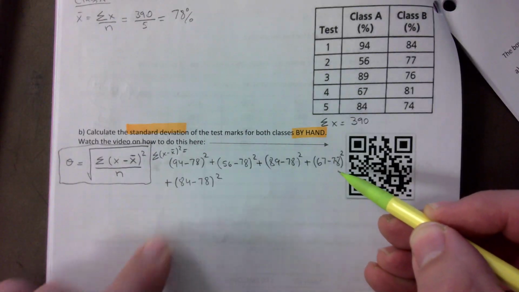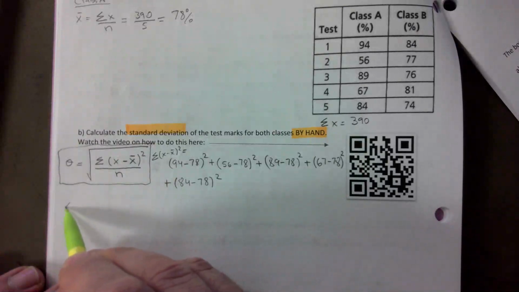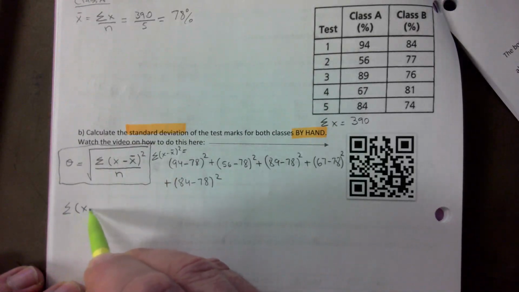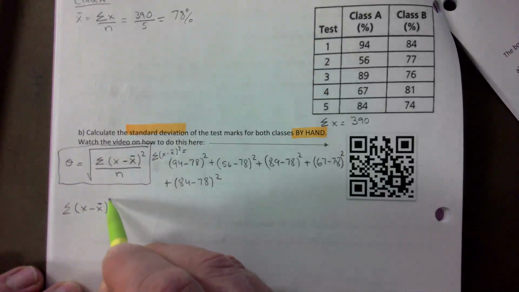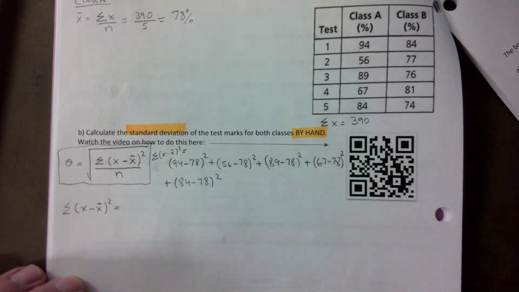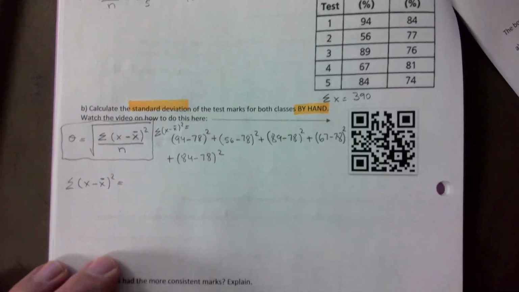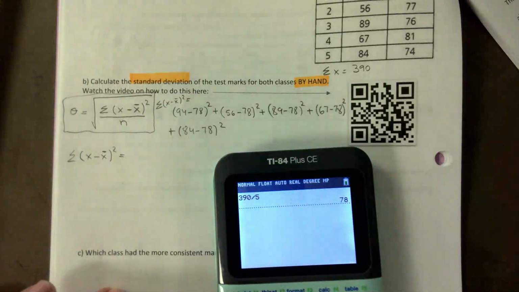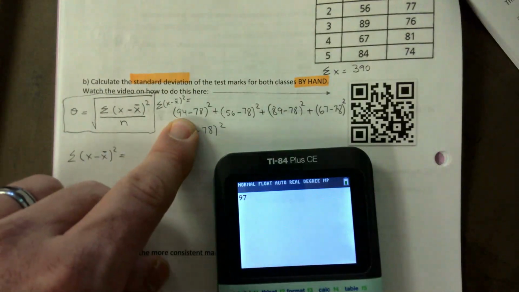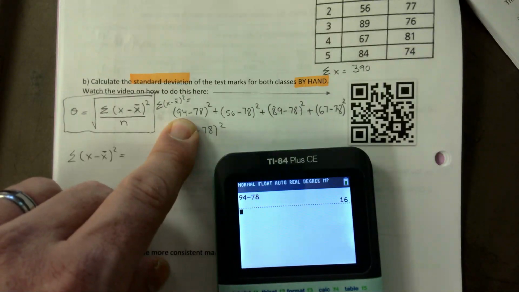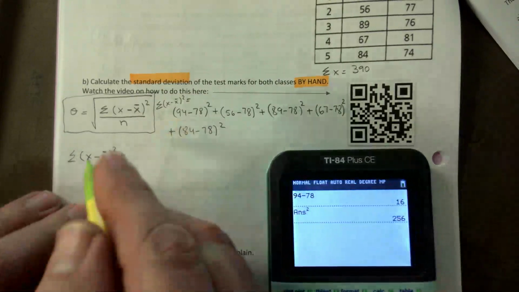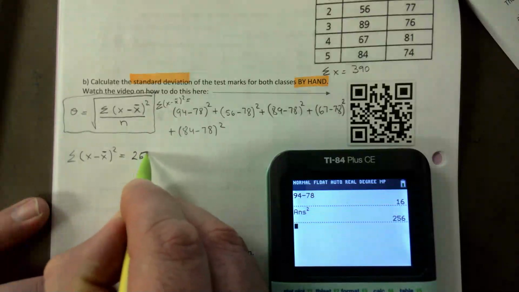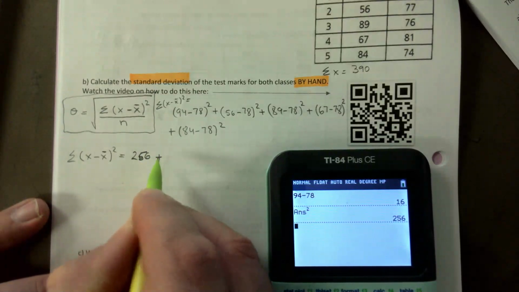Okay. Now we have to do a little bit of math. So I'm going to write this down one more time. X minus x bar, which is our average squared. I encourage you to take your time on these ones. So this is what I mean. You go 94 minus 78 equals, then square it. Okay, that's 256 plus.